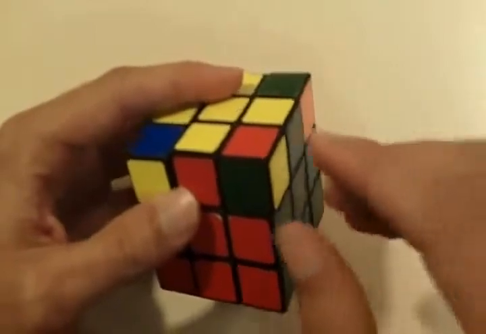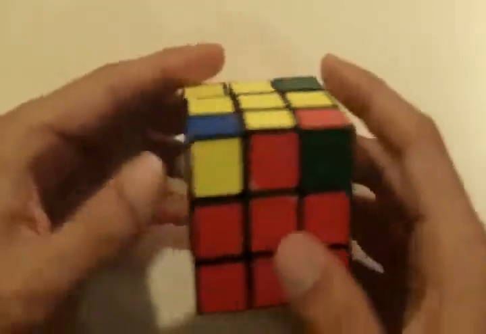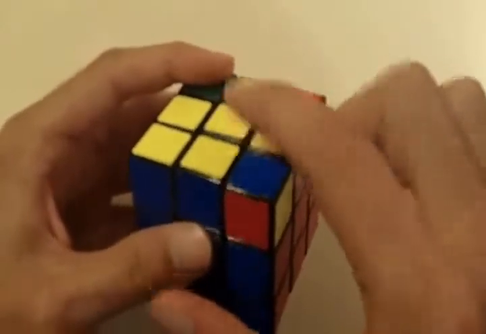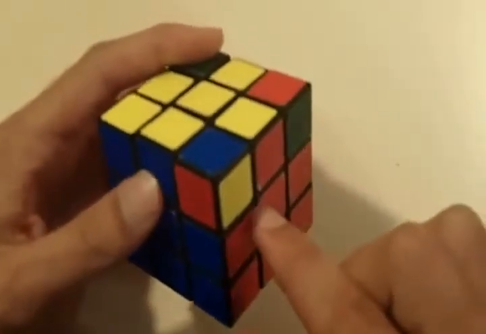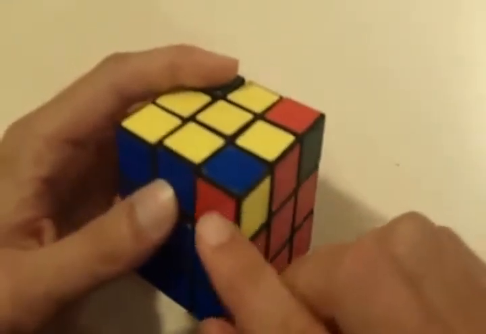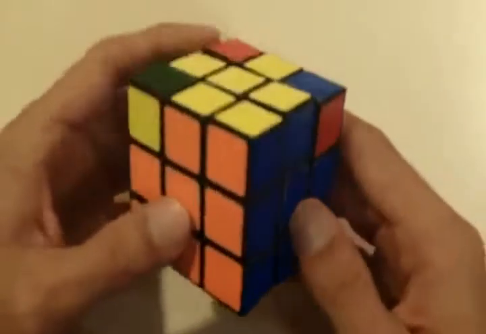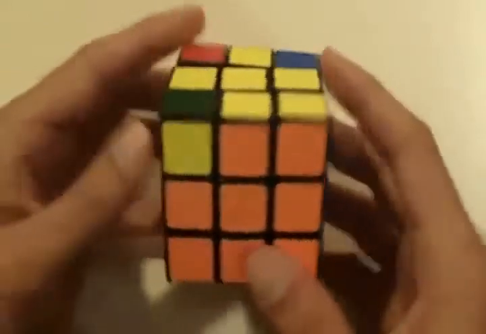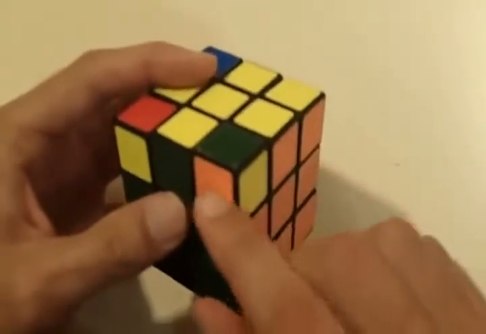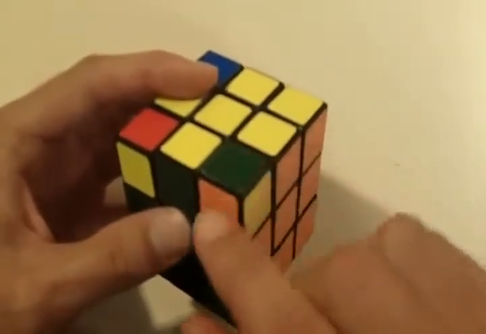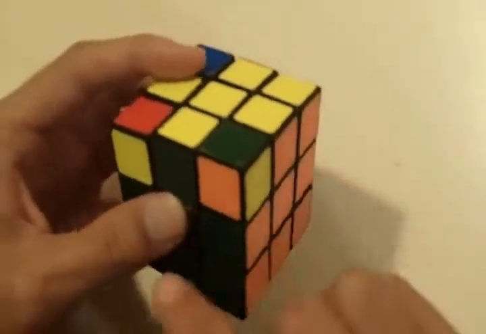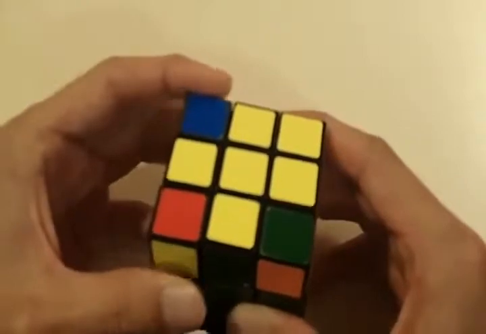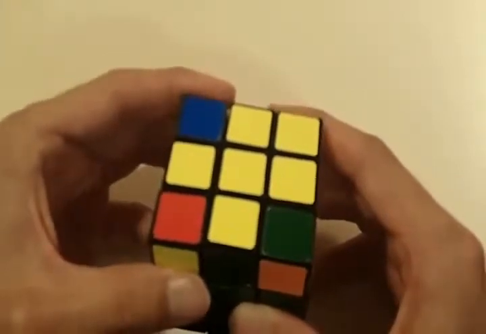So let's check it out. We know that this piece is in the correct position. This piece has a yellow center, a blue center, and a red center, and notice how this piece is yellow, red, and blue, so that's in the correct position. We know this piece is definitely in the correct position; you can just see that with your eyes. And this piece, yellow, green, and orange, yellow, green, and orange. So all of them are in their correct positions.